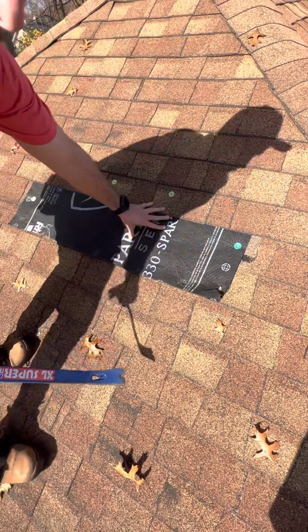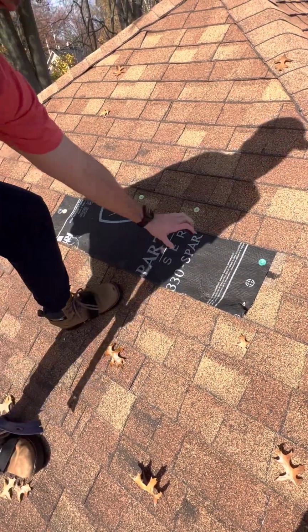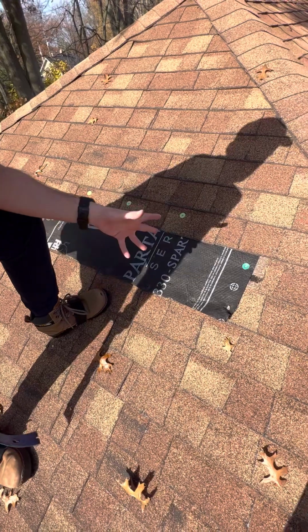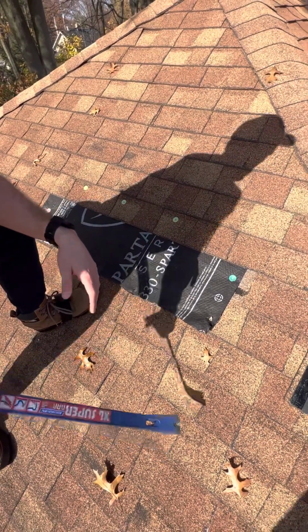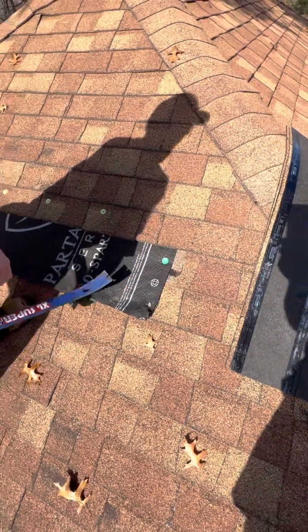So, trying to repair this roof, we have a tarp here where a shingle blew out. We tarped it to stop water from getting inside the house. So what we're going to be doing is installing shingles here in place of the tarp.